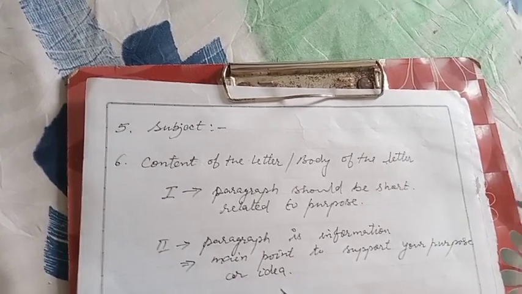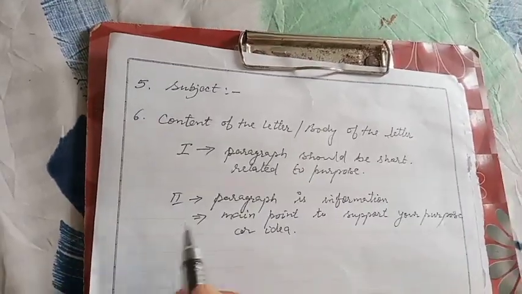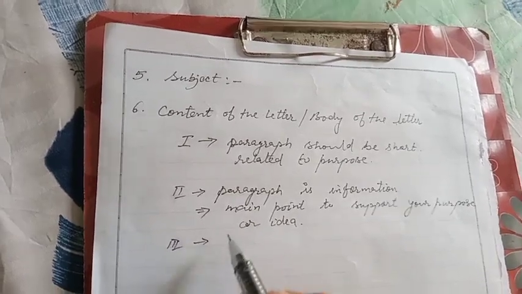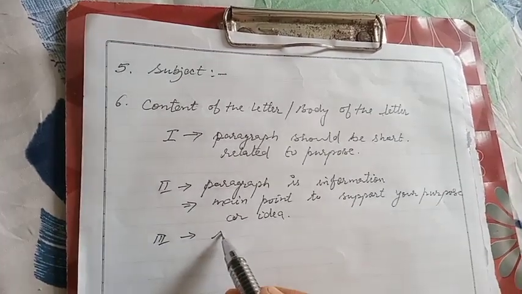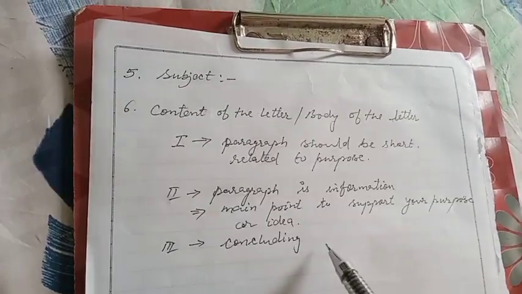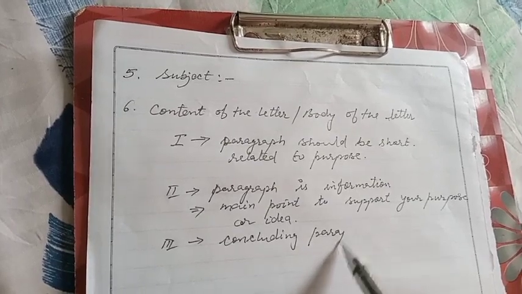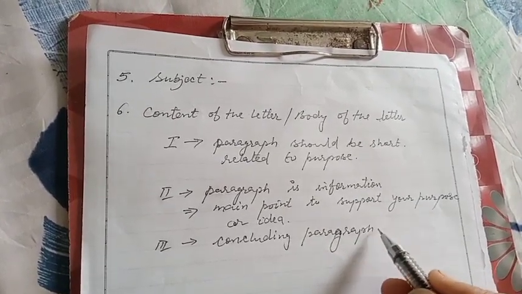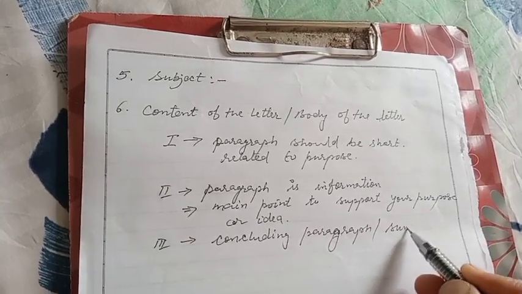Understood? Next and last, the third paragraph should be the concluding paragraph, where we summarize our letter.